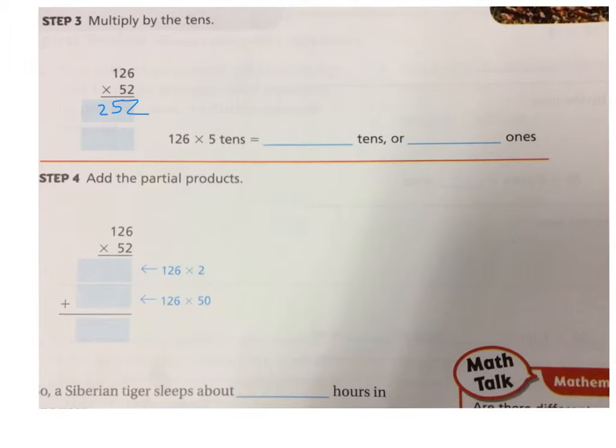Now let's multiply by the tens. How many tens do we have in the second factor right here? How many tens do we have? Adriana? 5 tens. Okay, so we're going to multiply now by the tens, which is the 5. Okay, so what's 5 times 6? 30, right? So we write a 0 here because now we're working with the tens. So if I have 30, what do I need to write in the tens place? 0, and I'm going to regroup the 3.